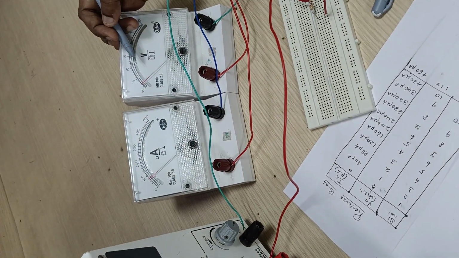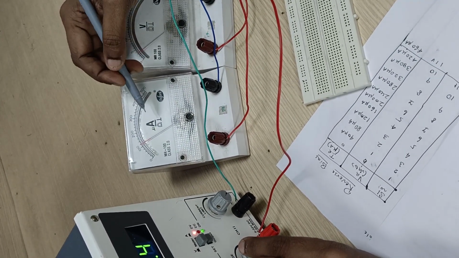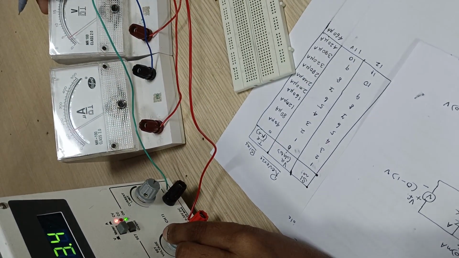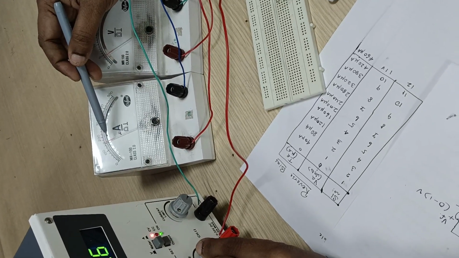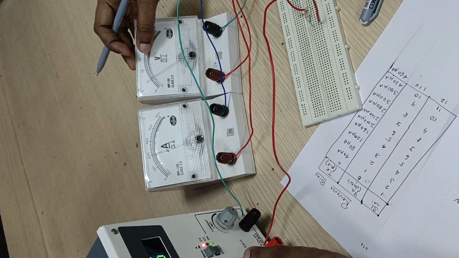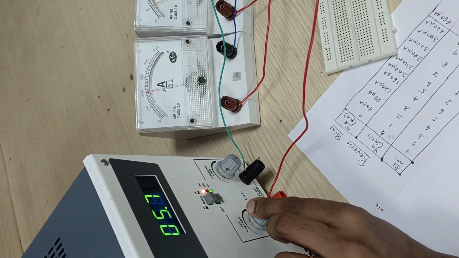Next we will increase further. The voltage across the diode is 3 volts and the current is 120 microamps. We will note it down. Like that we will increase the voltage to 4 volts. The current is now 160 microamps. Increase the voltage further to 5 volts. The current is 200 microamps.